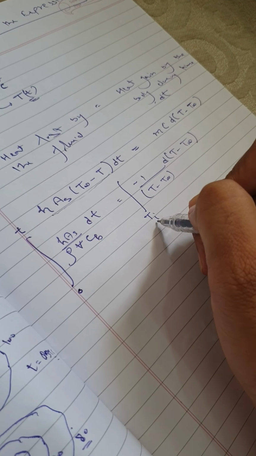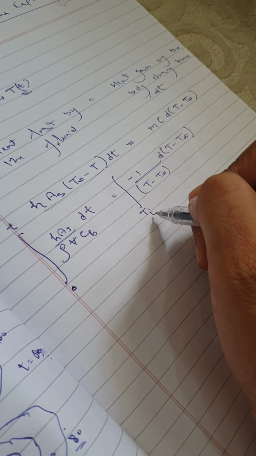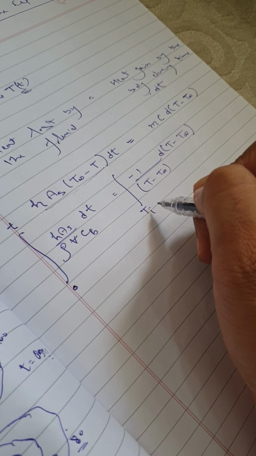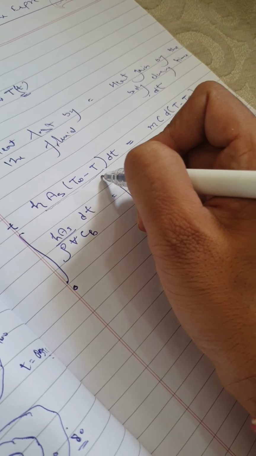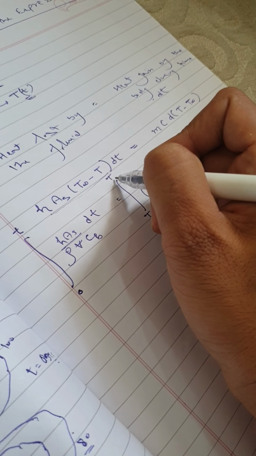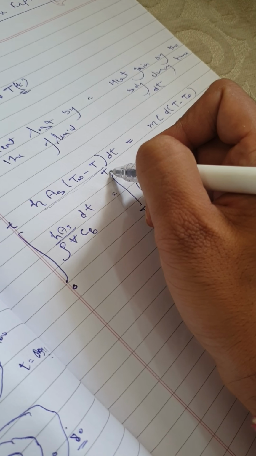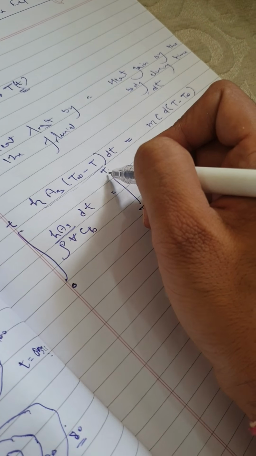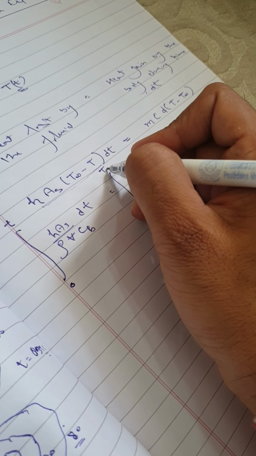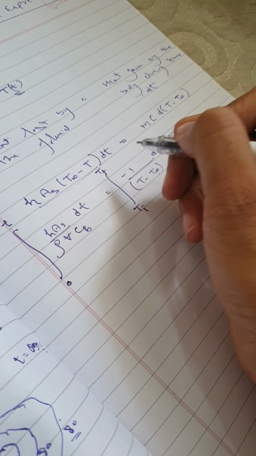Suppose its initial temperature is 50 degrees Celsius, then how much time will it take to reach 80 degrees Celsius if the fluid is at 100 degrees Celsius? So this is the temperature T final.